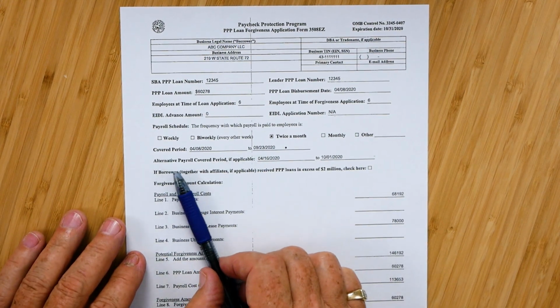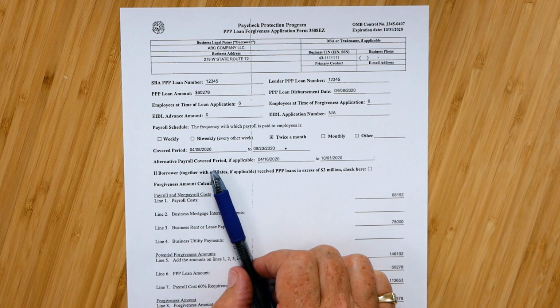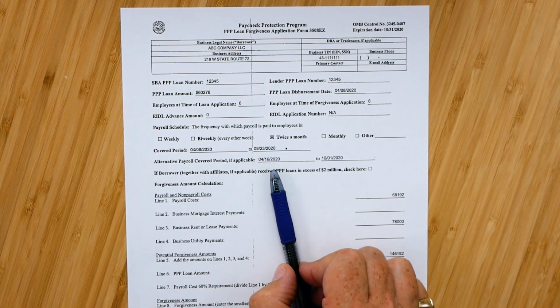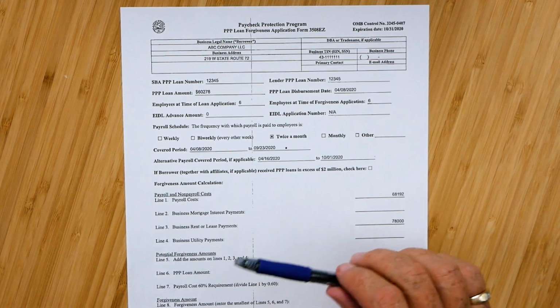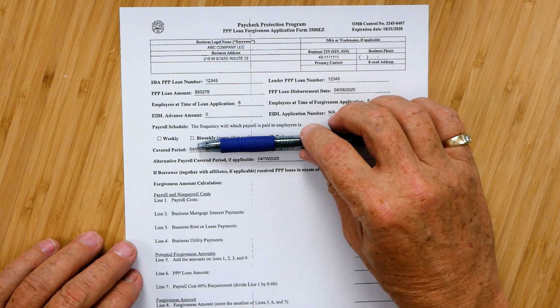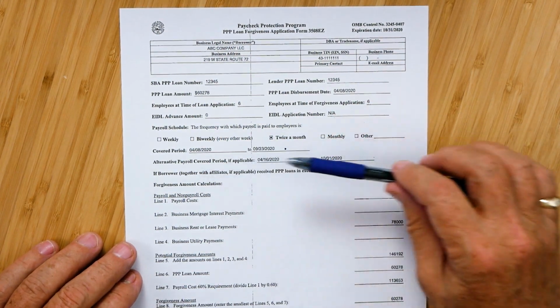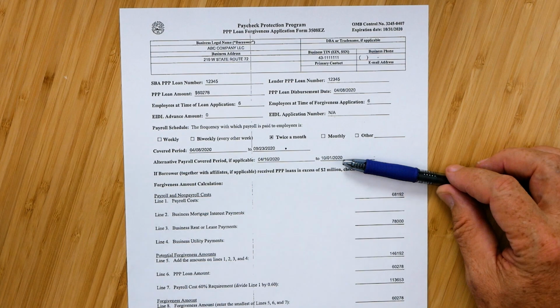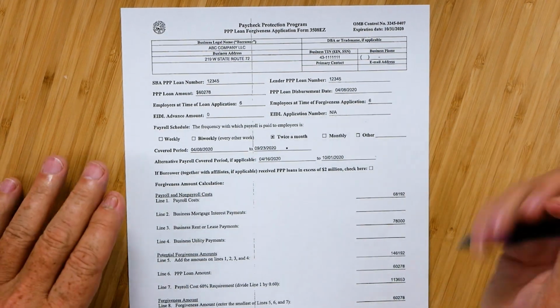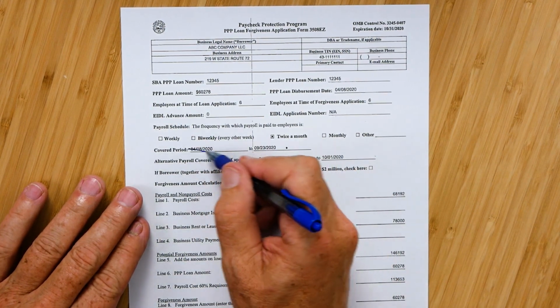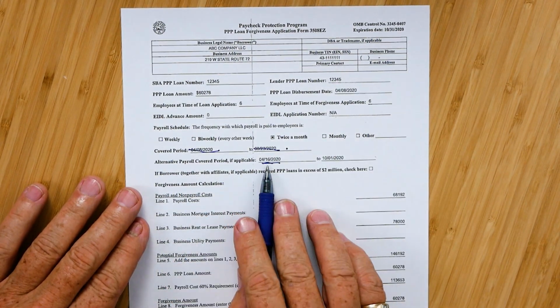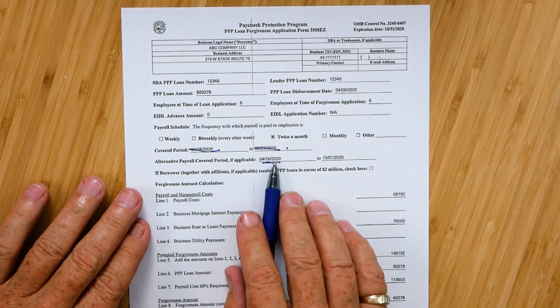Now we go to the next line, the alternative payroll covered period, if applicable. In this case, we went ahead and put in an example date. Now, in the actual application, you would either have dates in the covered period or dates in the alternative period, but not both. Okay? So, for example, I'll just mark on this, if I was going to use the alternative period, then there would have been nothing in this line. Let's define what the alternative period was. Whenever this bill originally passed, the 8-week period started on the date of the disbursement.